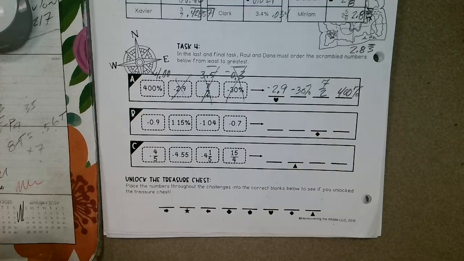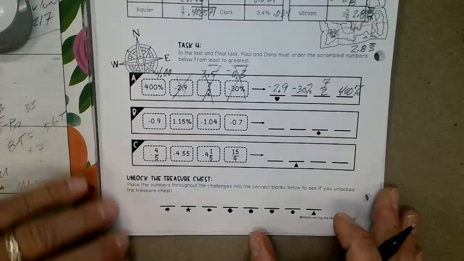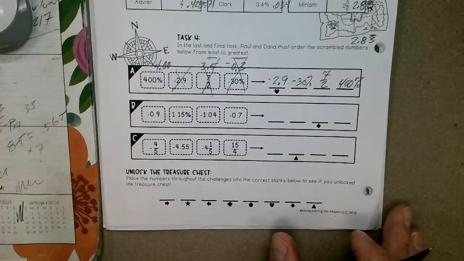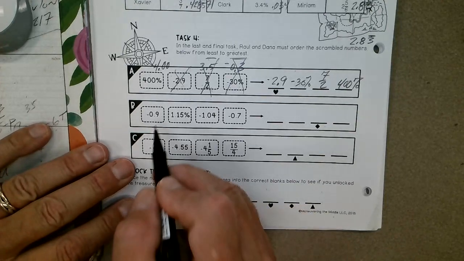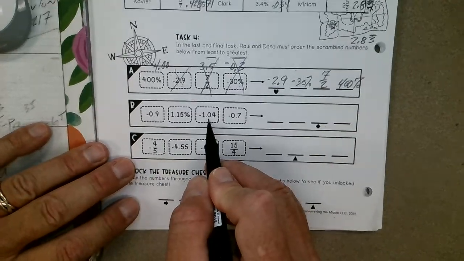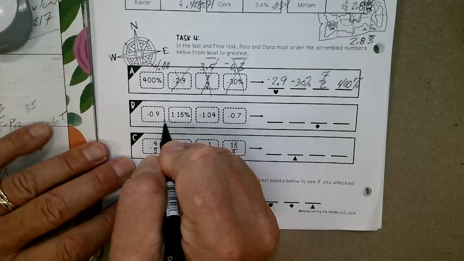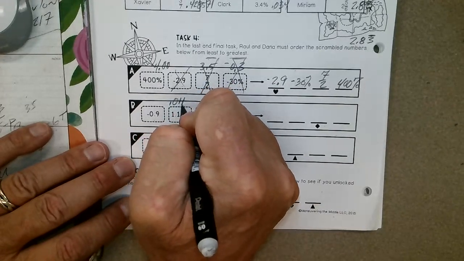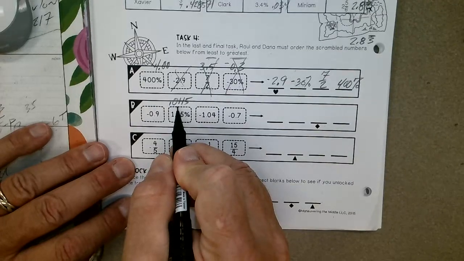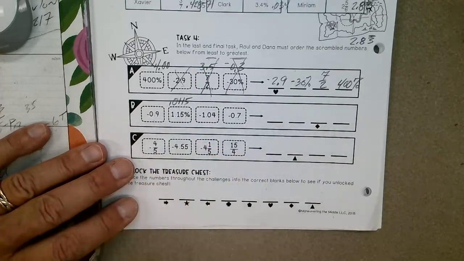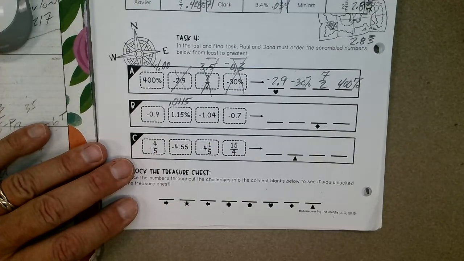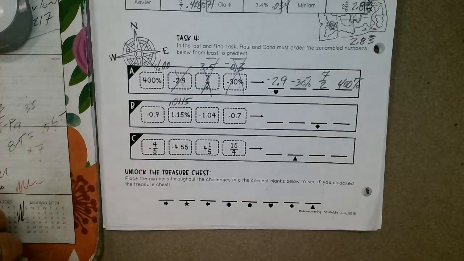Okay. All right, let's take a peek at this next one. Here we go. I have a decimal, a decimal, a decimal. I'm going to convert that to a decimal. I'm going to move that decimal point 2 places to the left, and I'm going to end up with 115 10,000ths.